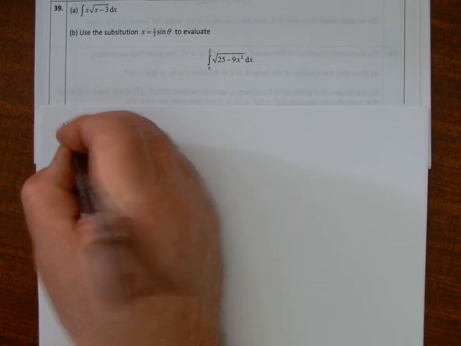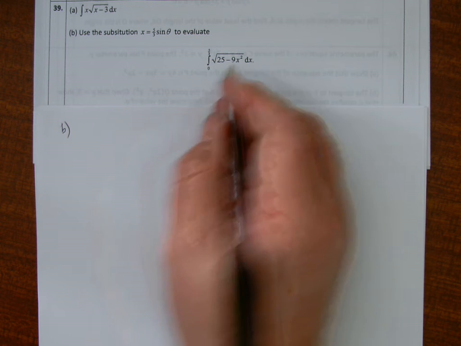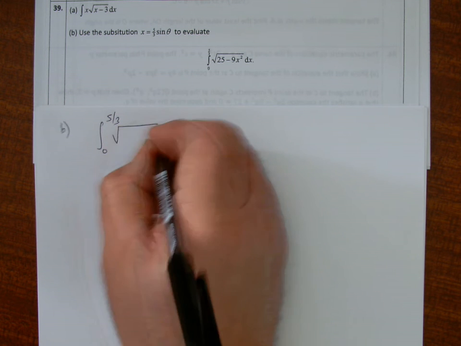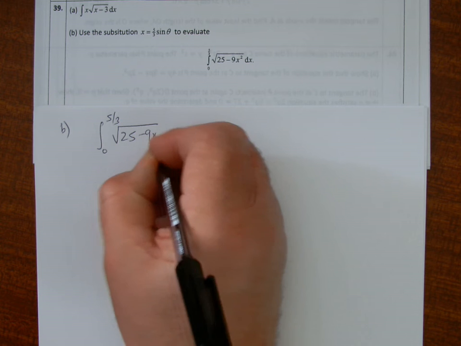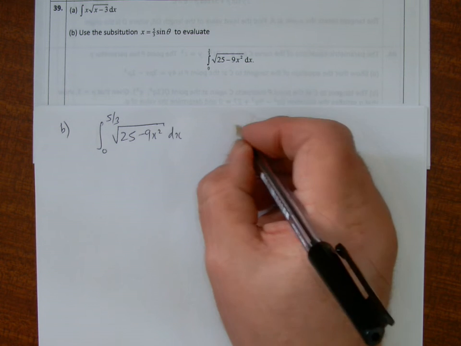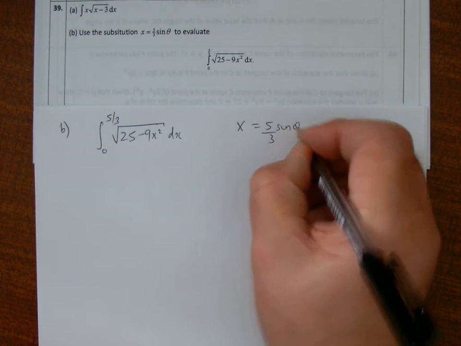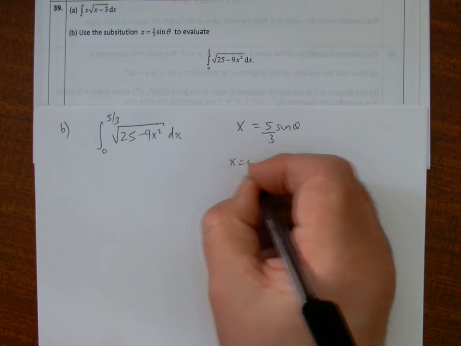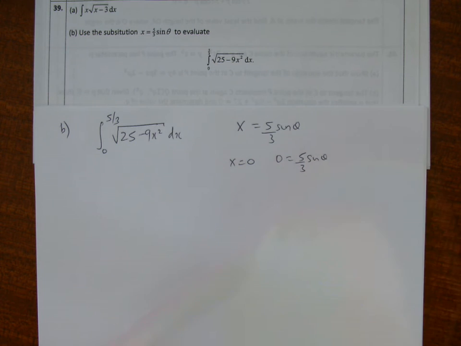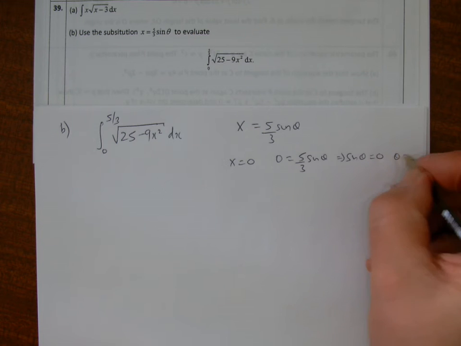Part B, substitution. So use my integral from 0 to 5/3 of the square root of 25 minus 9x squared dx. The integral is with respect to x, so use my substitution and change it to thetas. Limits first of all: if x is 0, then I'm solving 0 equals 5/3 sine theta. So sine theta equals 0, so theta is 0.